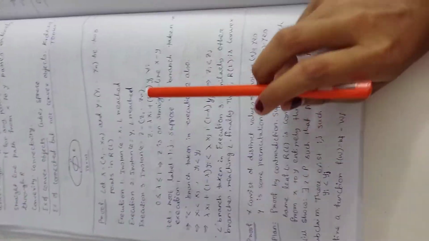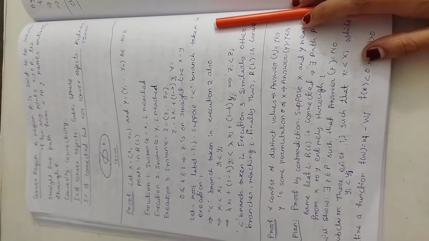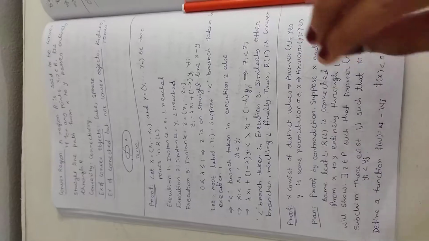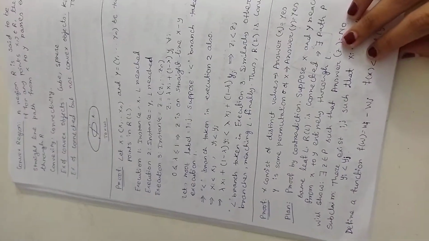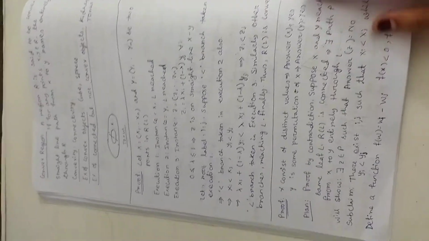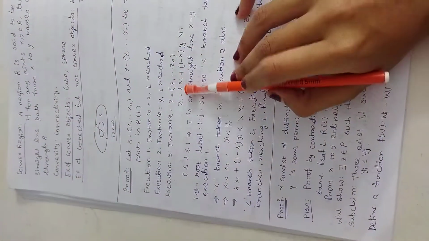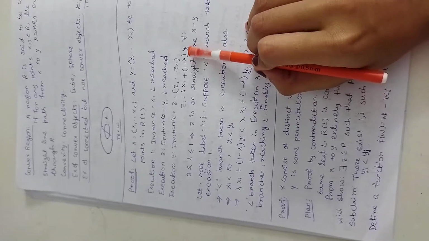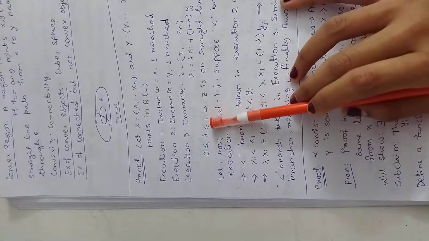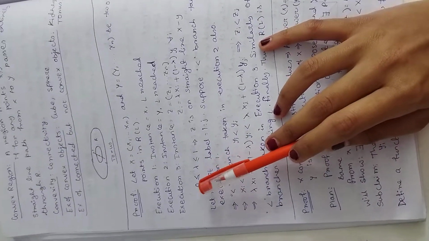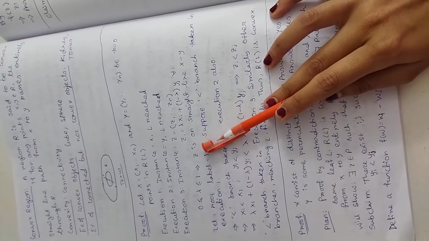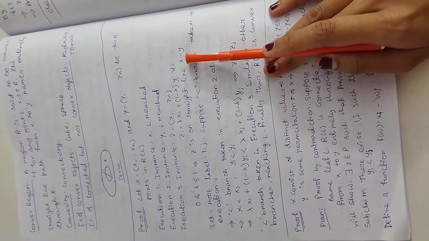If we consider one convex region and draw a line, then we can divide the region into two parts. Suppose one part is lambda and the rest part is 1 minus lambda. So we are multiplying lambda with x and the rest with y. We are assuming the value of lambda must lie between 0 and 1, and Z is on the straight line x, y.